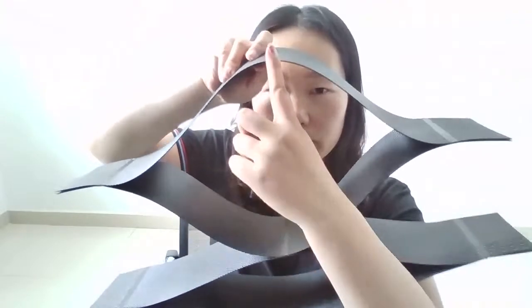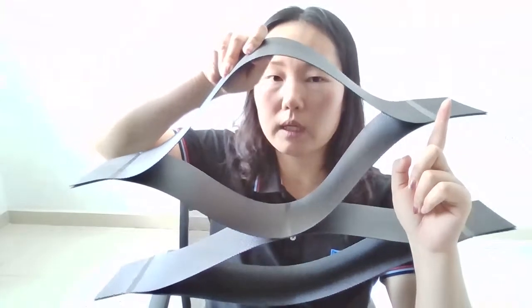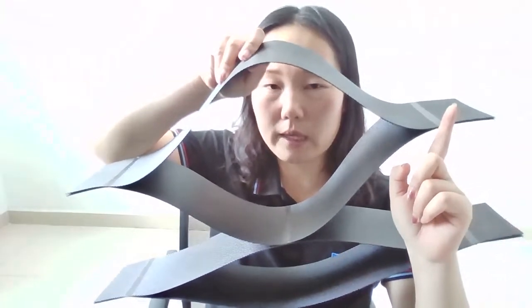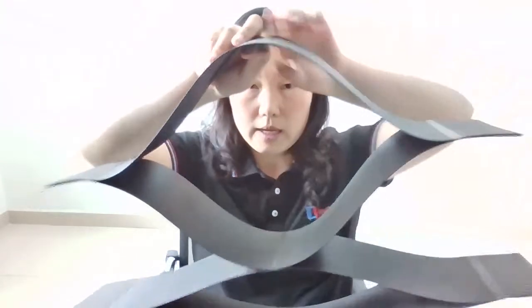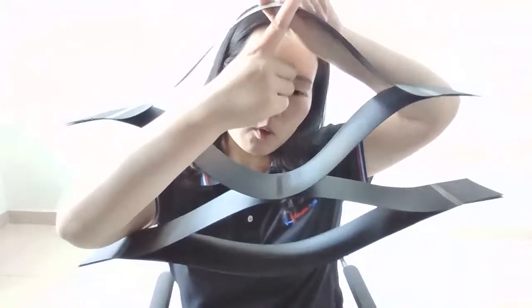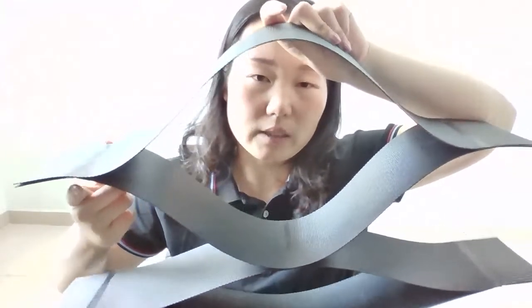What's the meaning? From this point to this point, the distance is 330. And from this point to this point, the distance is also 330.